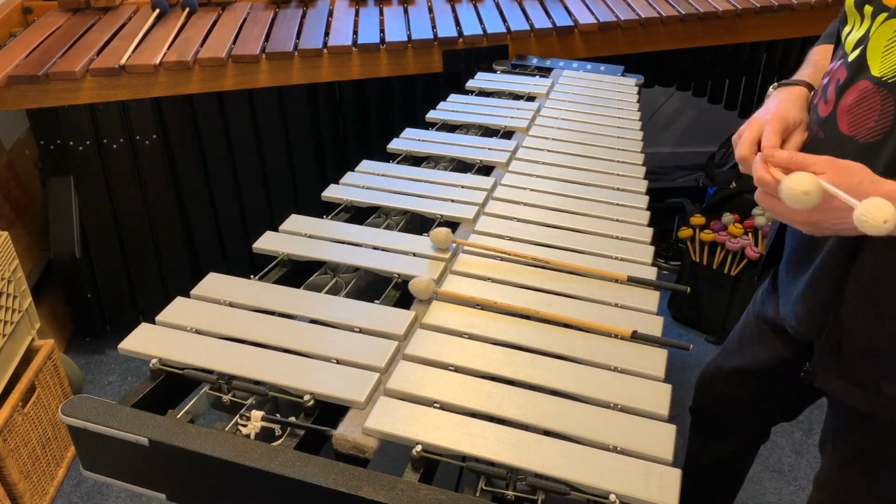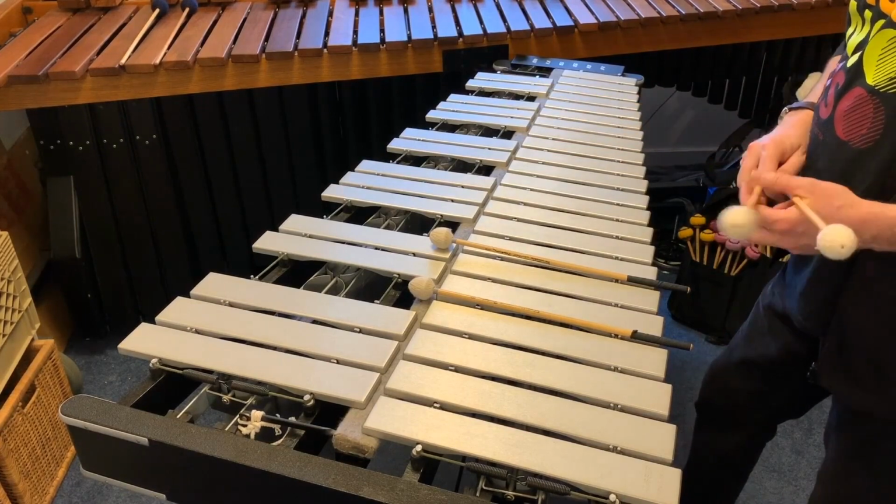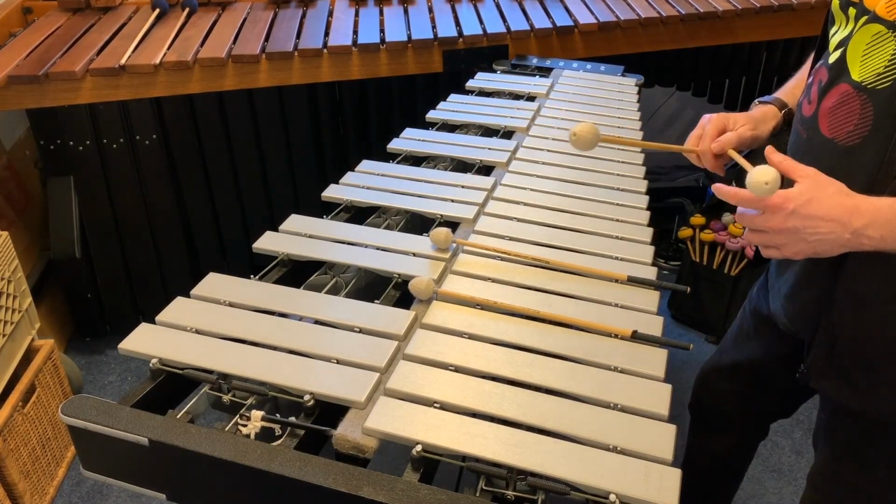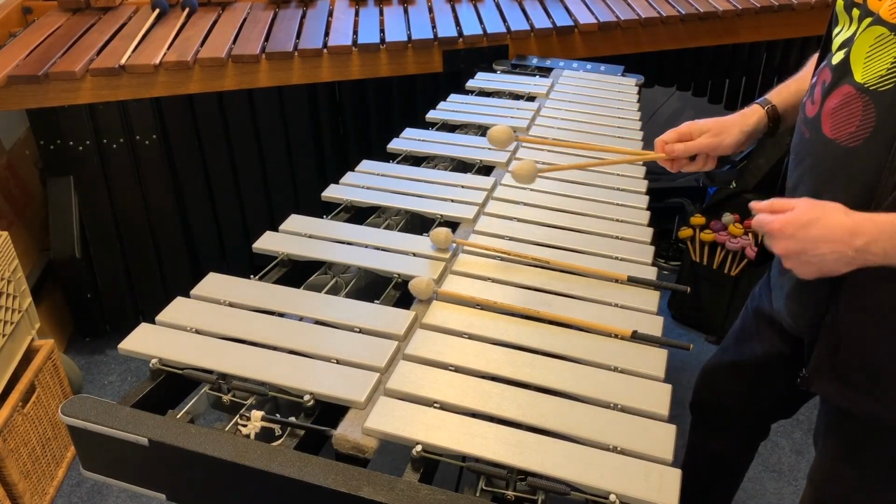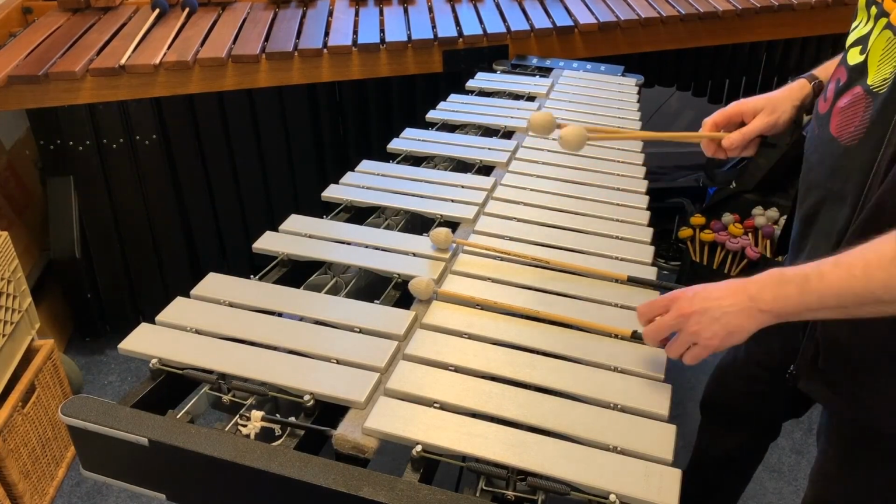So we don't have to use that spinning fan for all the music we play on the vibraphone. Sometimes it's appropriate for certain pieces, and sometimes a composer will specifically ask for that to be played.